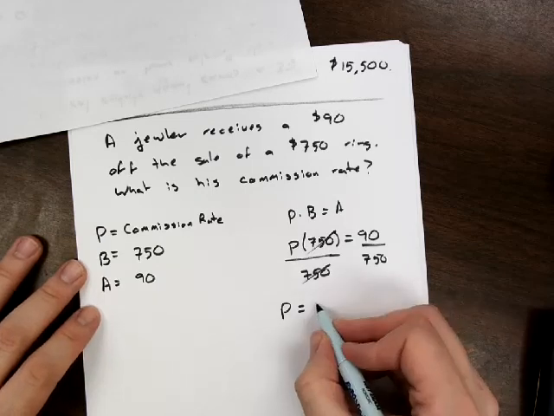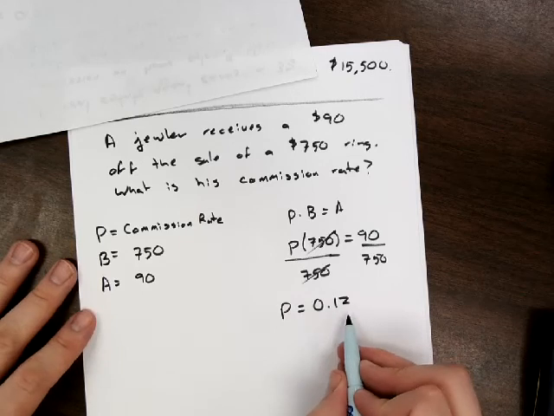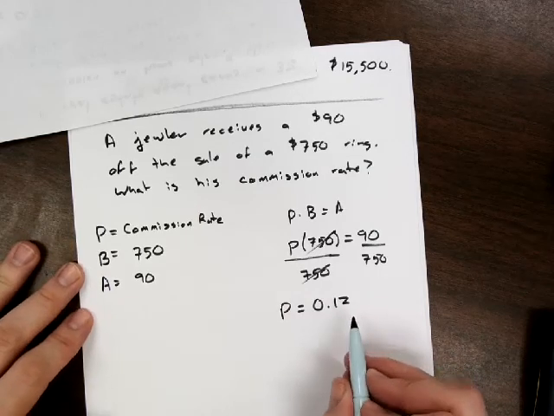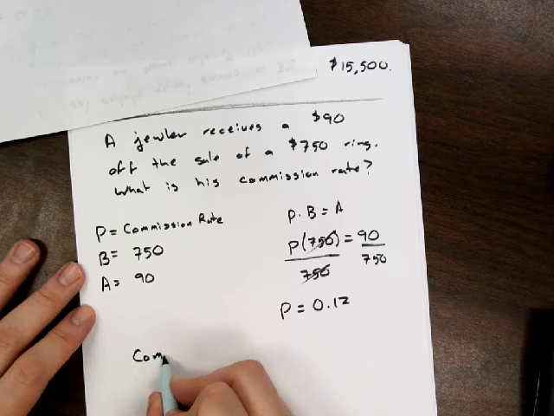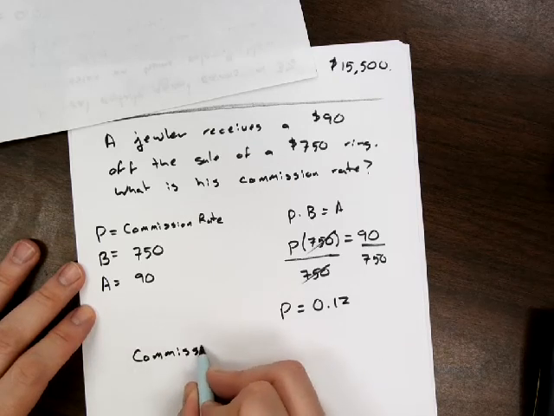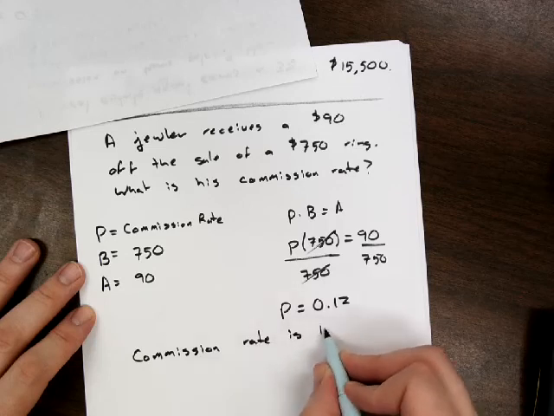So 0.12. Be a little bit careful that you don't think of this as the percentage. Remember, this is a decimal. So that means that our commission rate is 12%.